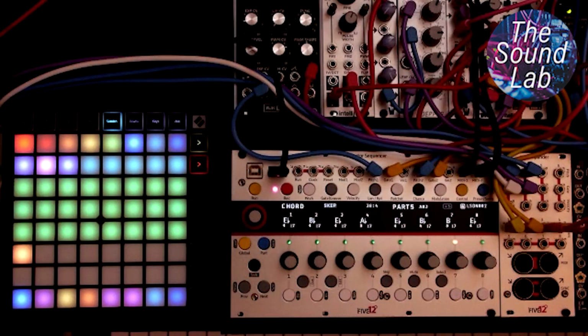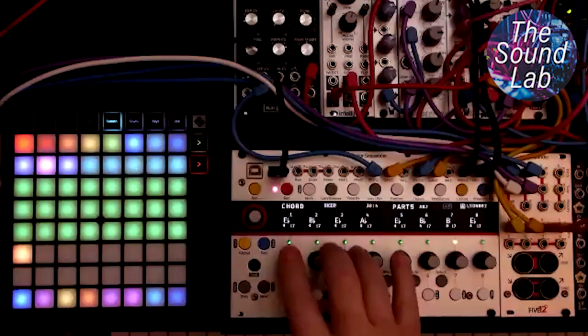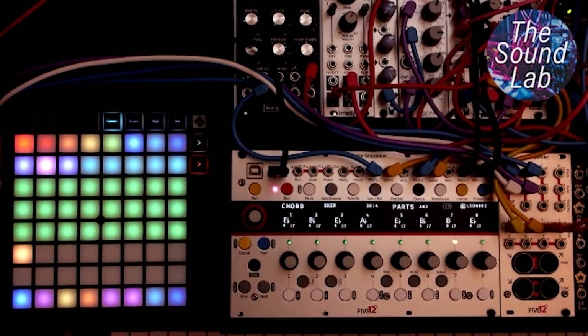So that's my analog paraphonic chord trick I've been doing a lot lately, and it's a lot of fun. And of course, you can send chord parts out to MIDI, and that could be fairly interesting to use with 3 or 4 note chords on a bass ostinato on, say, an Iridium.